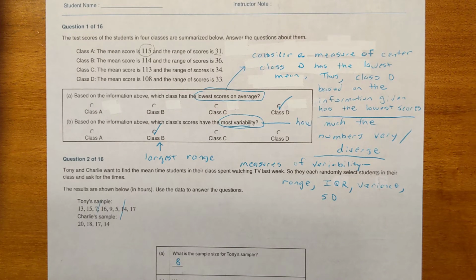This lesson discusses comparing data. Number 1, the test scores of the students in 4 classes are summarized below. Answer the questions about them.